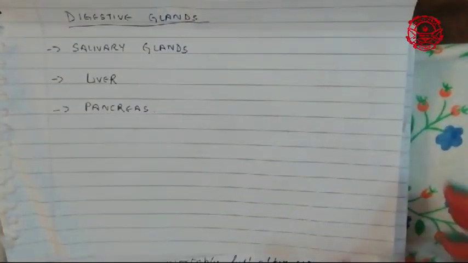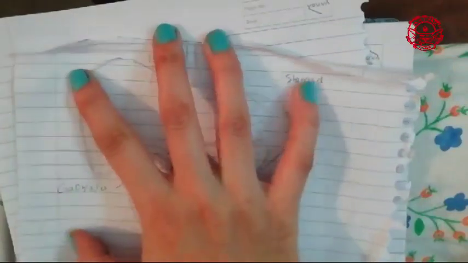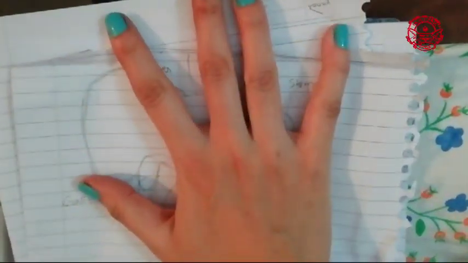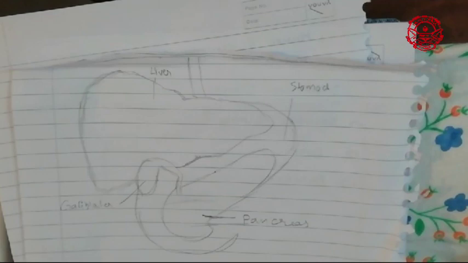Next, I'll move on. That is your liver. Okay, the liver is the largest gland that is present inside your body. So it lies on the right side below your chest region. It is reddish brown in color and rubbery to touch. Okay, and your liver is protected by your rib cage. So this liver also secretes. Remember that liver is also under your digestive glands.